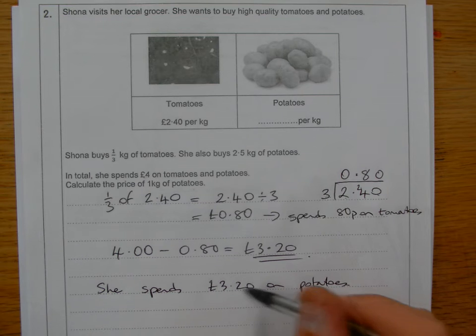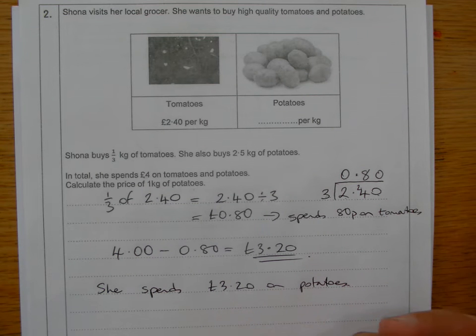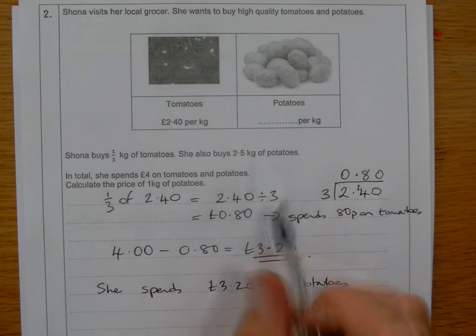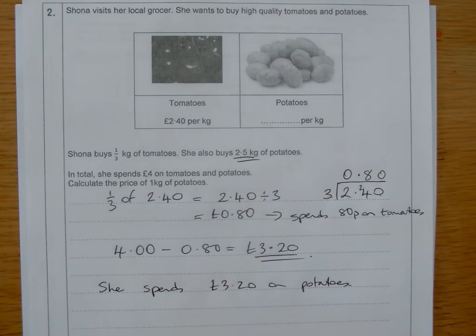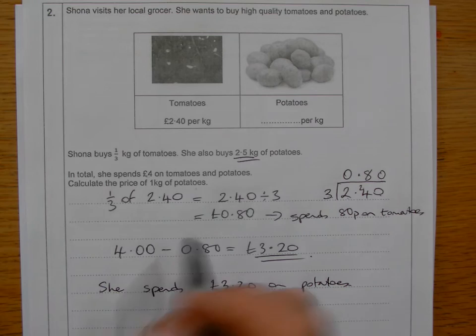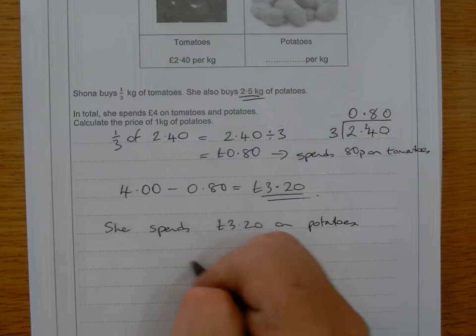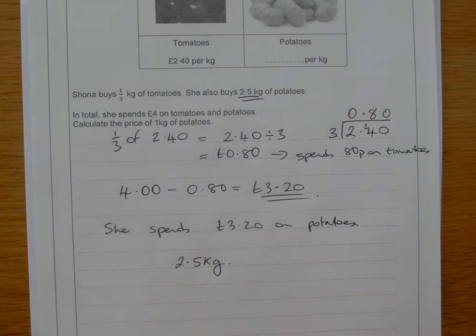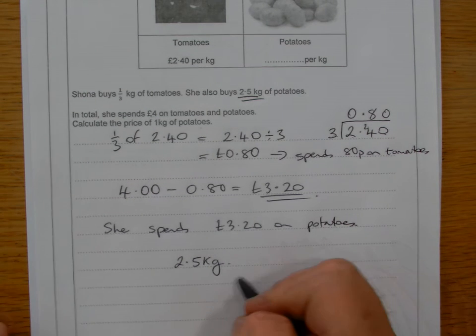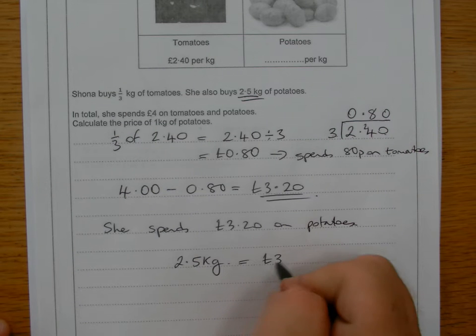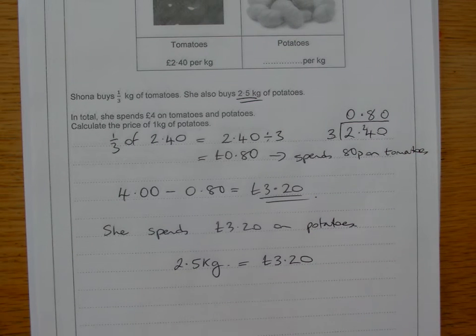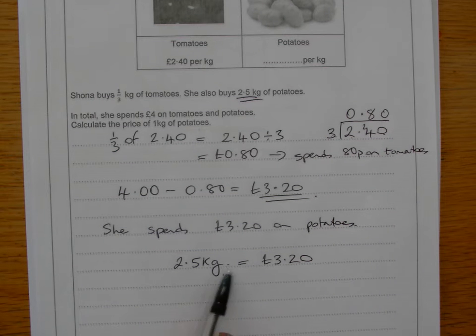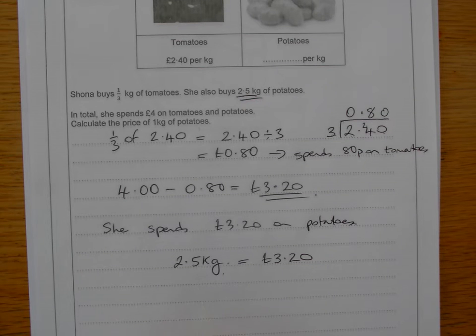So how are we going to use this information to work out per kilogram? Well, it says here the weight of potatoes, that's 2.5 kilograms. So we can say that 2.5 kilograms cost £3.20. We can state that if we want. I could put all potatoes there, but I'm a little bit lazy here and just put 2.5 kilograms is equal to £3.20. I want to work out what 1 kilogram is.